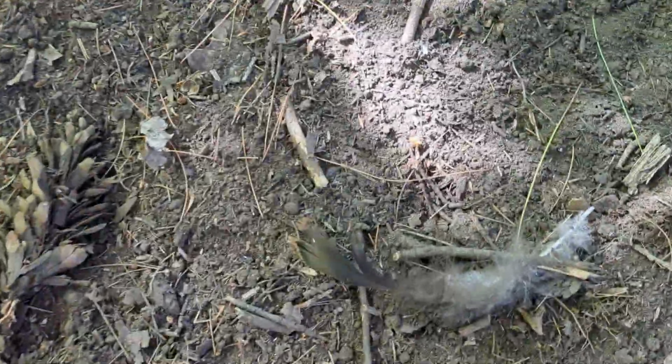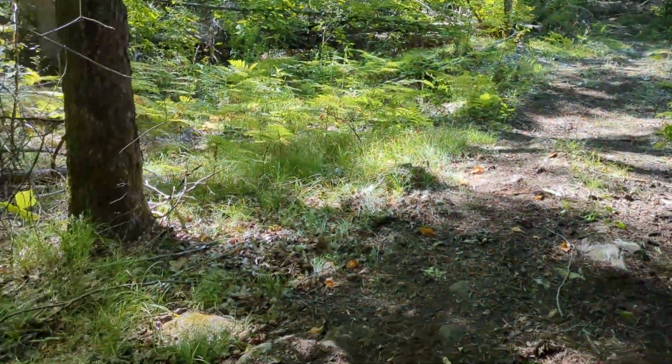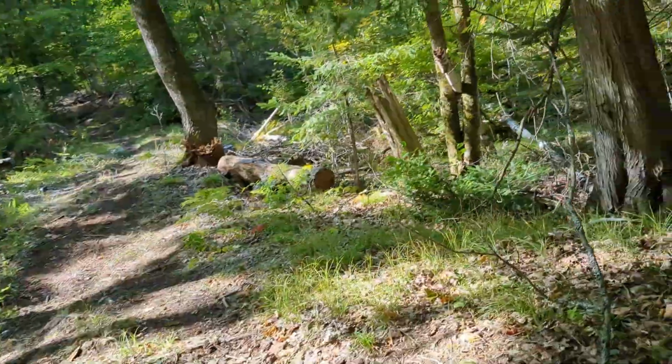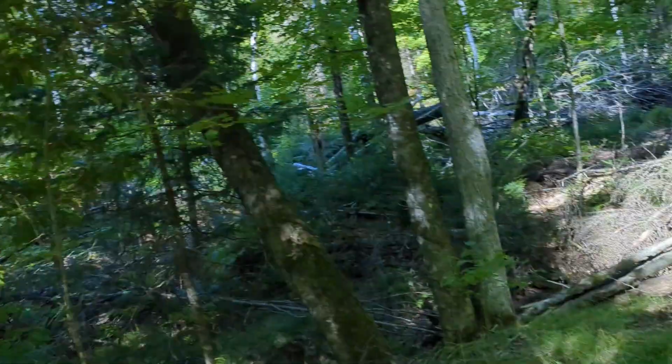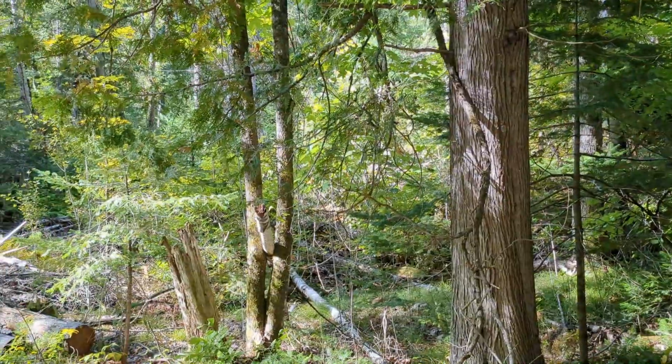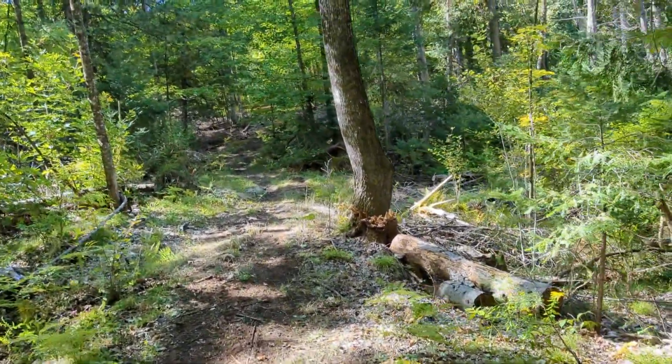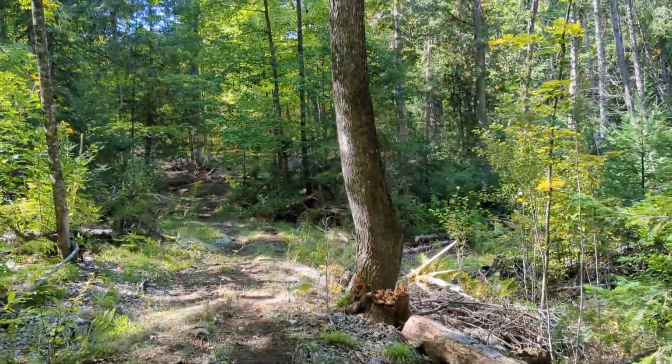Alrighty then, check this out. That's a partridge feather right there. Right there as well. So I would say that probably a coyote or fox got that. Or it may have just flown really quickly and lost a feather. Not sure. Very cool. Here's the secondary trail just up here.